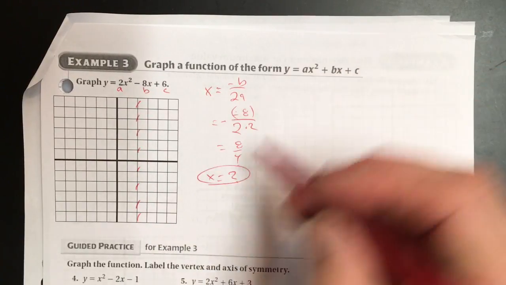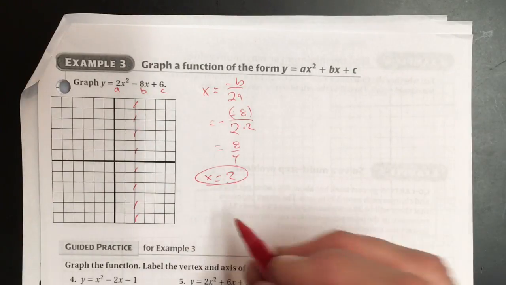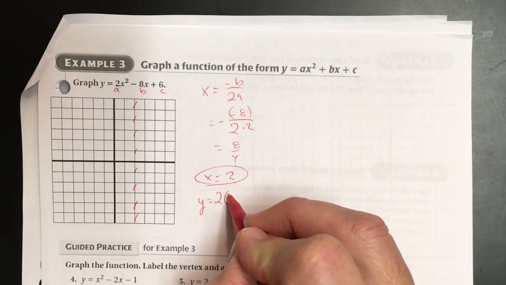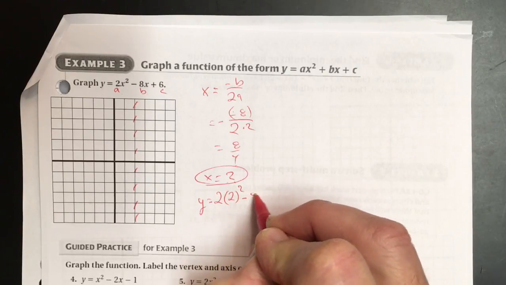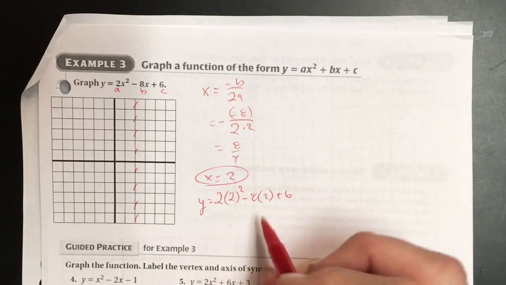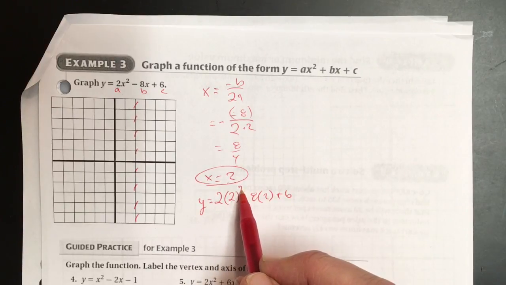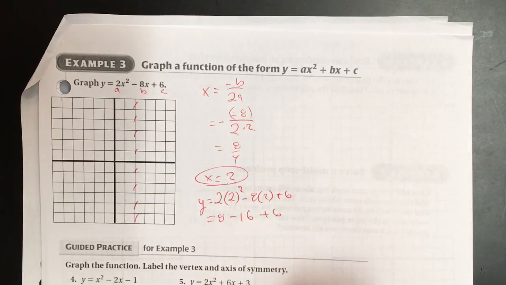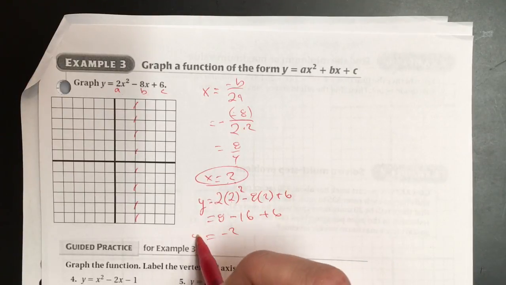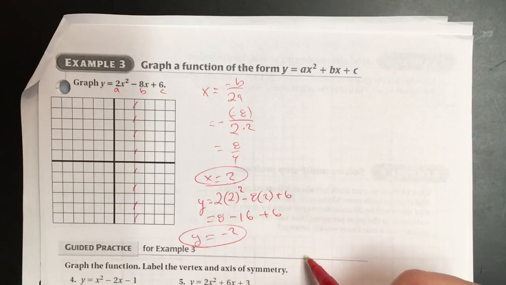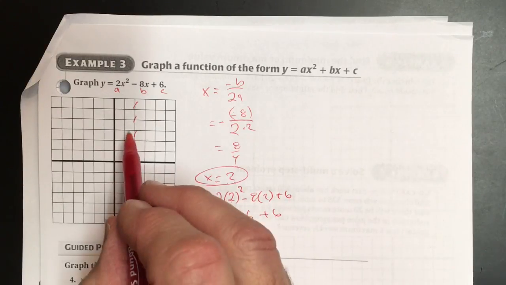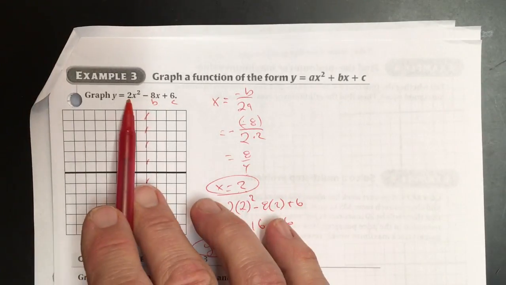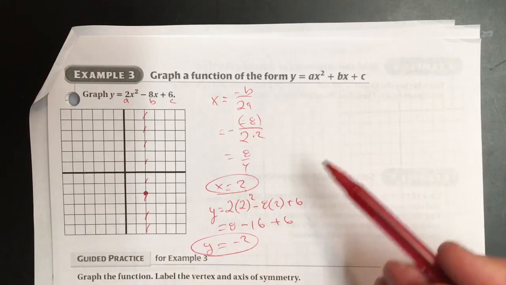Okay, so we're going to put the 2 in this equation. So y equals 2 times 2 squared, I'll just put it over here for you, minus 8 times 2 plus 6. Well, 2 squared is 4, times 2 is 8. So it's 8 minus 16 plus 6. That becomes negative 2. So y equals negative 2. Let me check the math. Well, y negative 2 is right here. So here now is my vertex. And again, it's positive, so it's going to be going up from there.